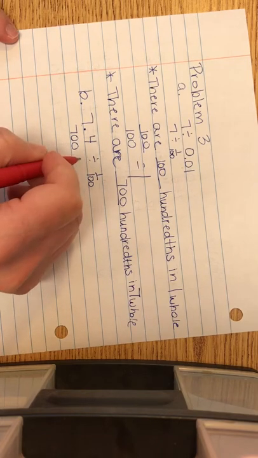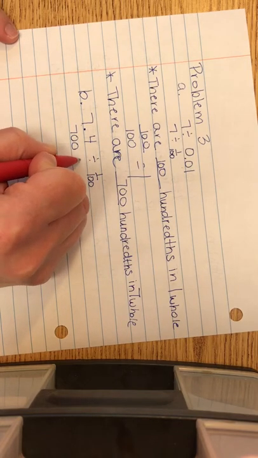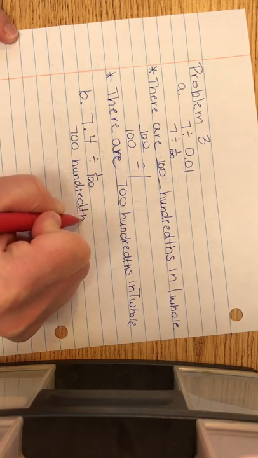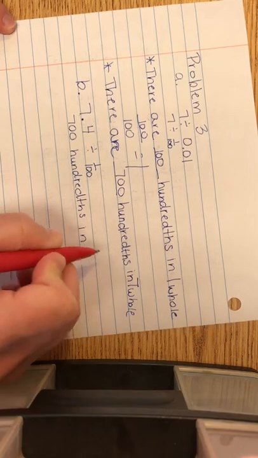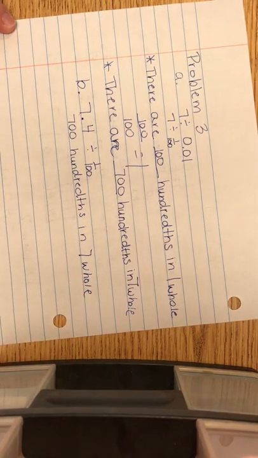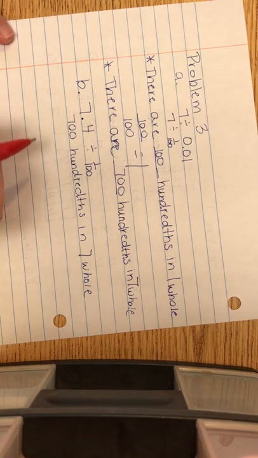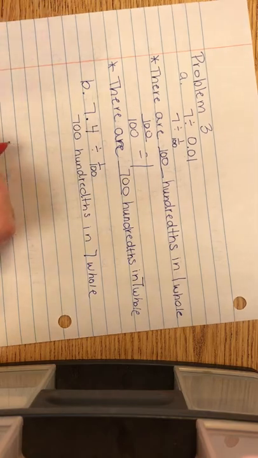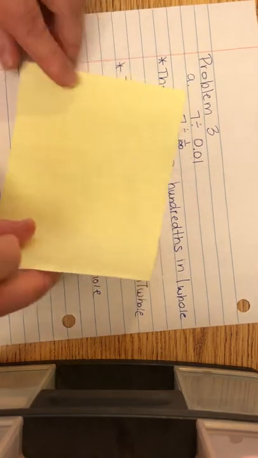700 hundredths in 7 wholes. So we've already done that part. So how many hundredths are there in 4/10? So what does that mean? What that means is this.